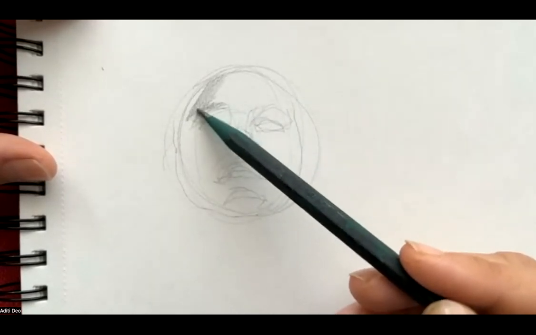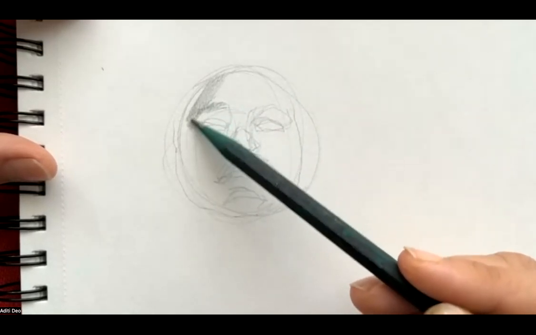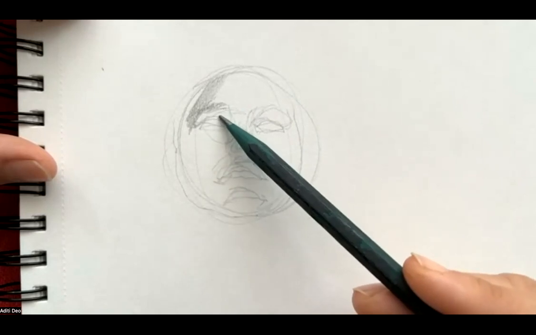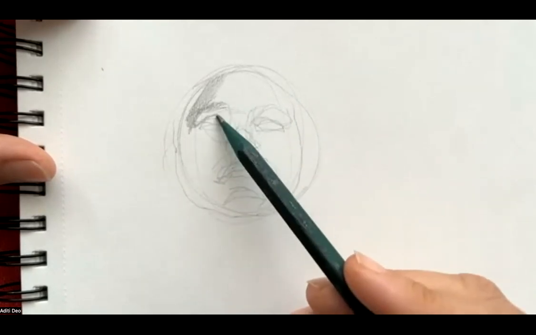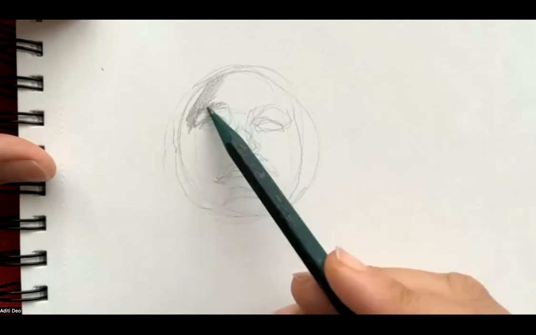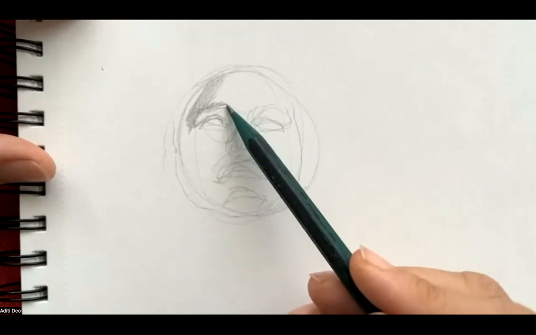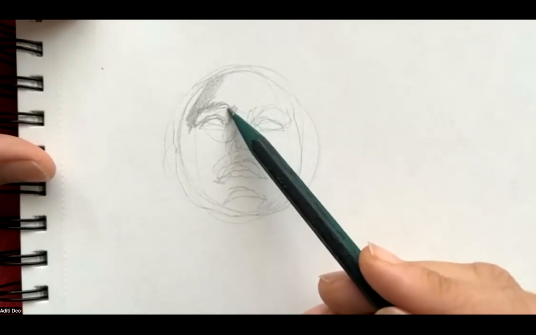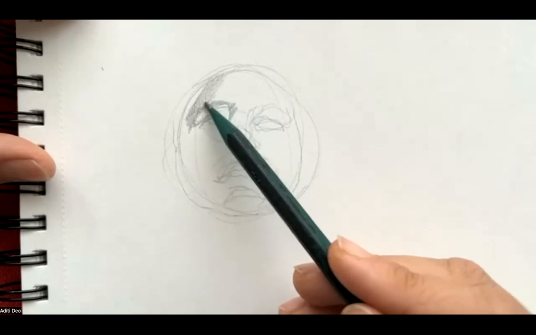Shapes will change, angles will change, distances will change. So the initial sketch is only going to give me a guidance for more or less over here. This is where we shade, or this is where we don't shade.